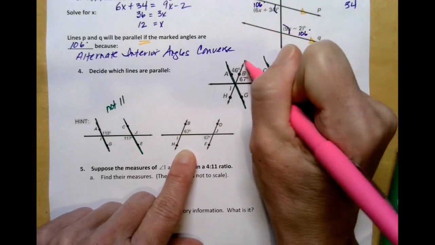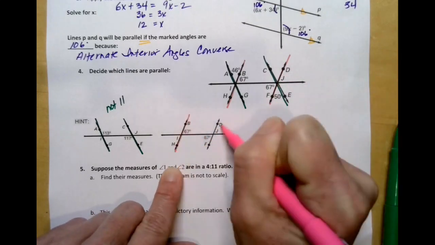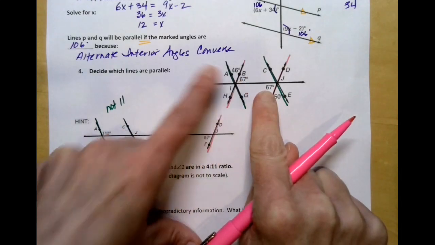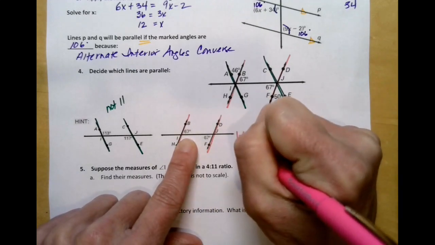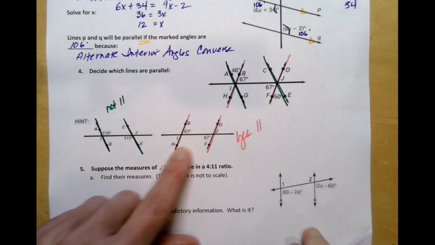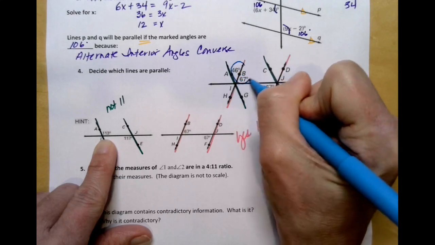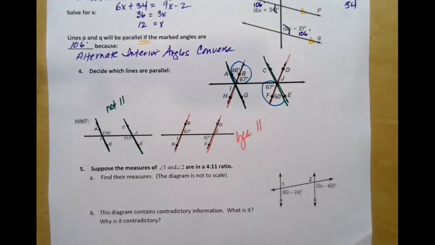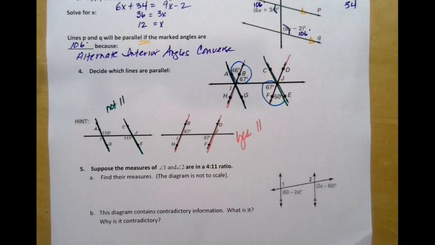So these ones are not parallel. Let's take a look at these ones. Here I have BH, and here I have DF, and there's my 67 degrees. Are those alternate interior angles congruent? Yes, so these ones are parallel. And this 113 degrees was the result of this angle addition, and this 117 was the result of this angle addition. So that problem is pretty tricky without my hint, not so tricky with the hint. All right.